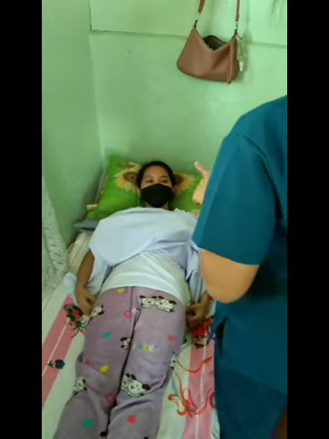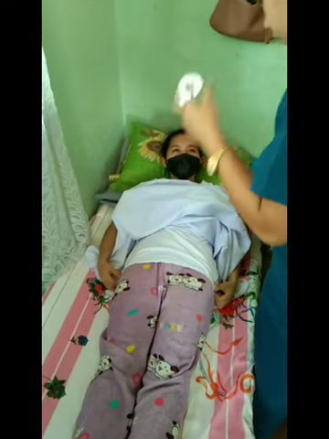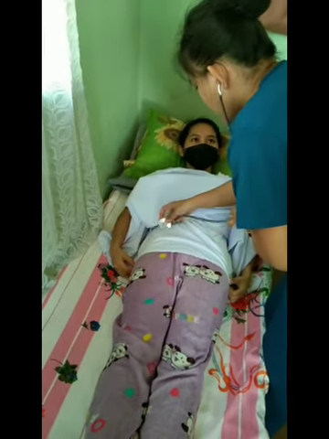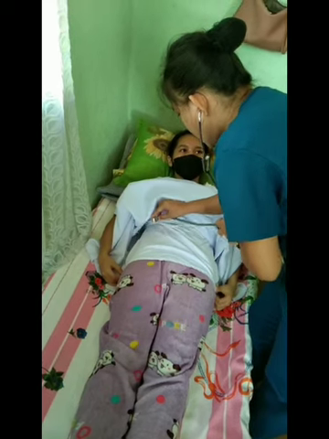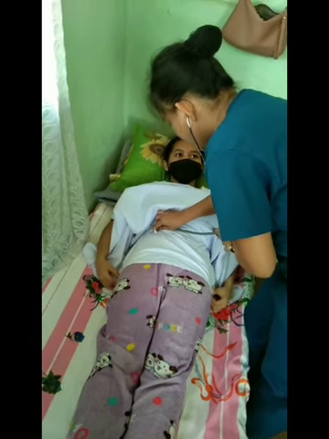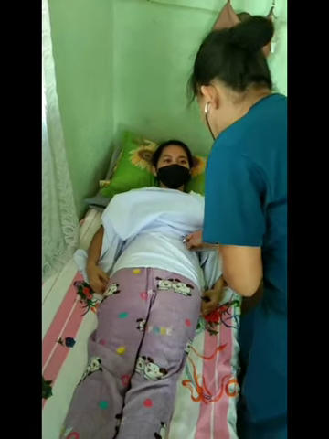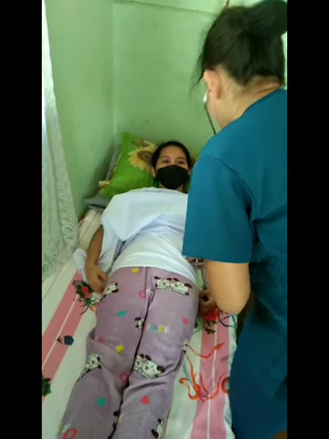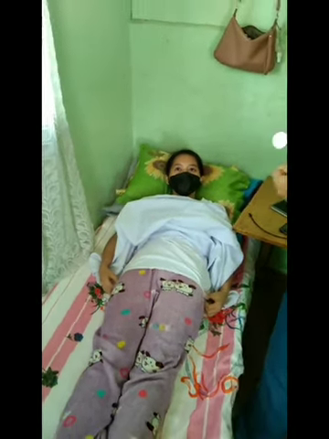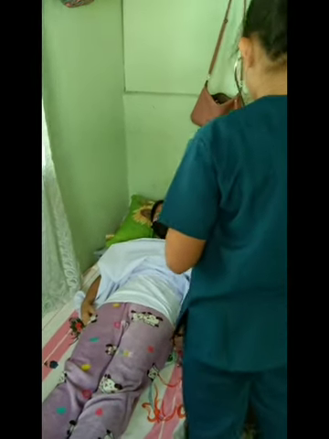Now, I'm going to listen to your bowel sounds in your four quadrants. In your lower right quadrant, upper right quadrant, upper left quadrant, and lower left quadrant. So, it is normal since no hyperactive or hypoactive sounds noted.